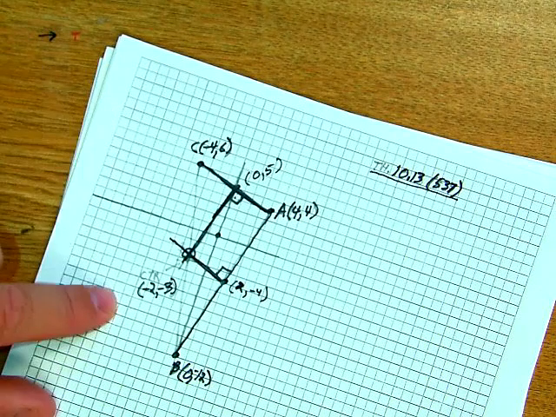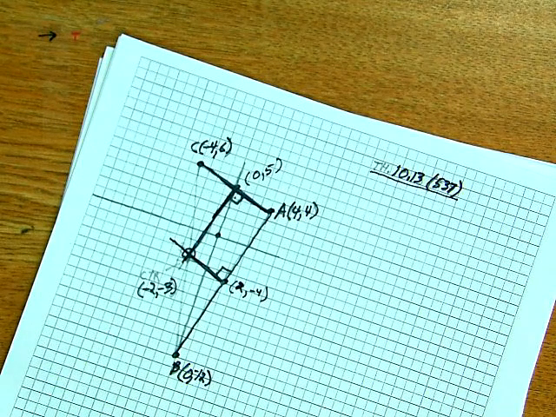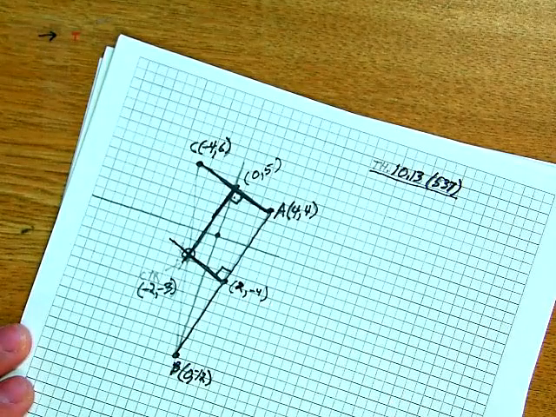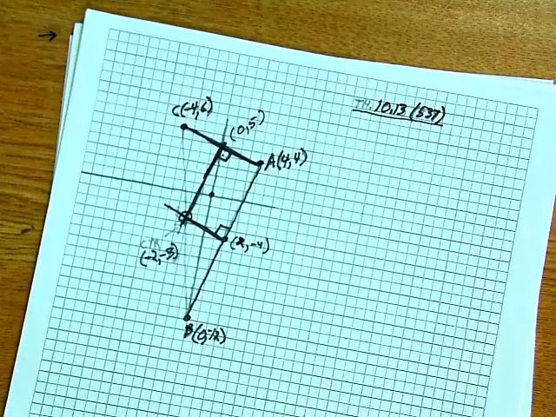And so now I know the center of my circle. I would have to know the radius of the circle to figure out the final equation for the circle. But once I know the center point, the rest of it is just using the distance formula and figuring it out. So there you go.